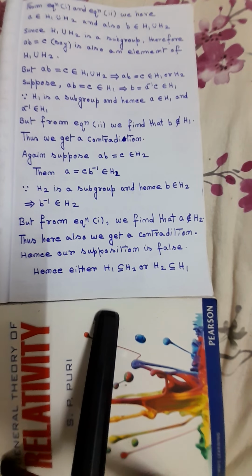Since H1 union H2 is a subgroup, therefore AB equal to C is also an element of H1 union H2, which implies AB equal to C belongs to H1 or H2. Suppose AB equal to C belongs to H1, then B equal to A inverse C belongs to H1, since H1 is a subgroup and A belongs to H1, so A inverse belongs to H1. But from equation number 2, B does not belong to H1. Thus we get a contradiction.